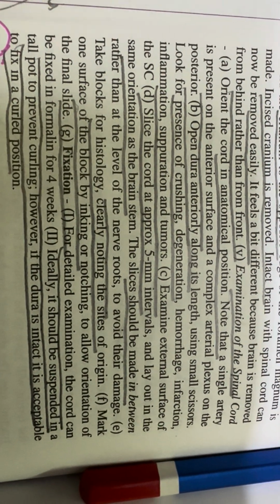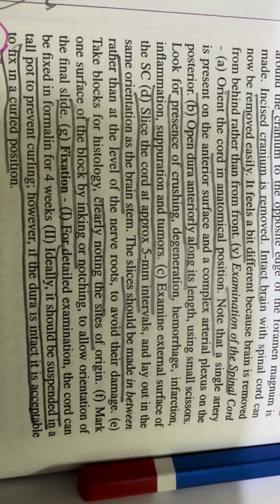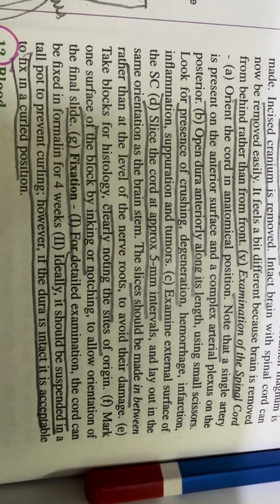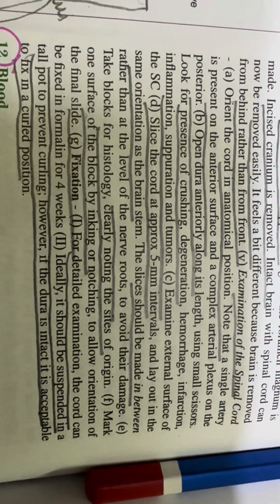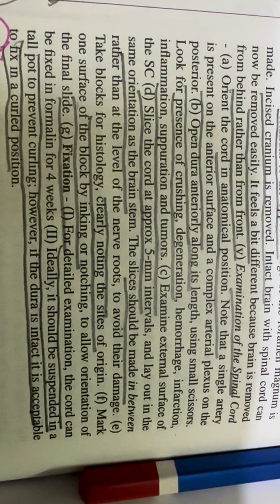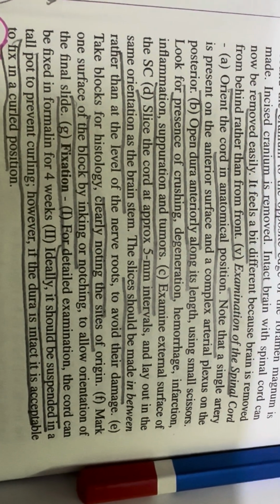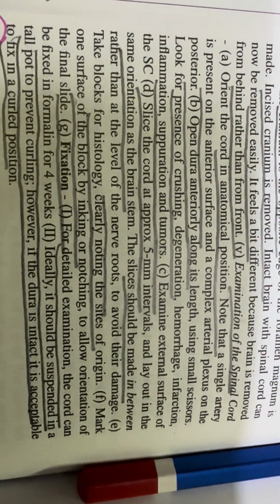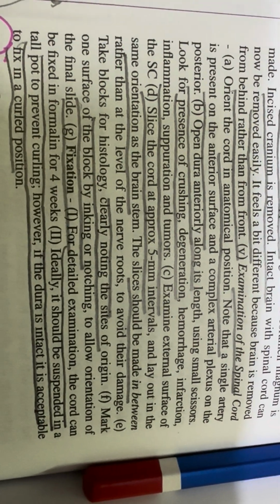Slice the cord at approximately 5 mm intervals and lay out in the same orientation as the brainstem. The slices should be made in between rather than at the level of the nerves to avoid their damage. Take blocks for histology, clearly noting the sites of origin. Mark one surface of the block by inking or notching to allow orientation of the final slide.